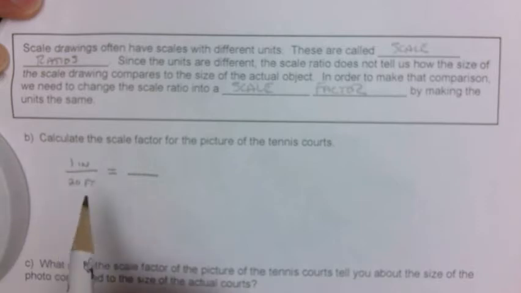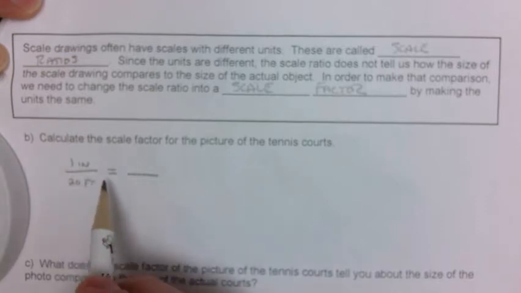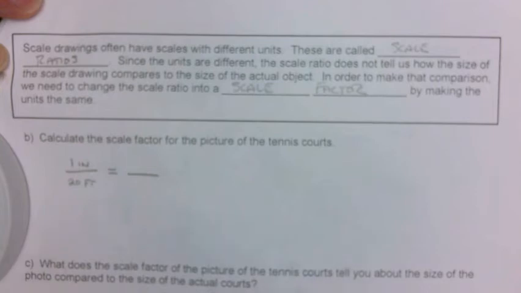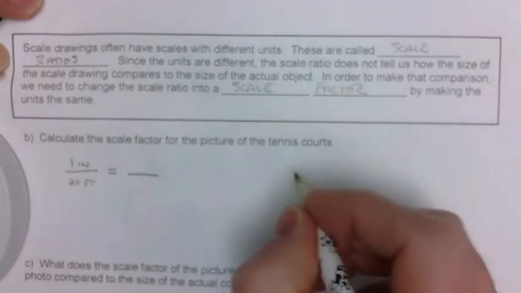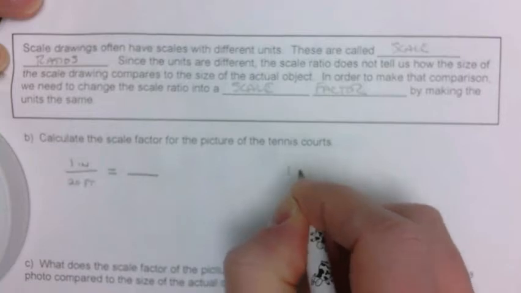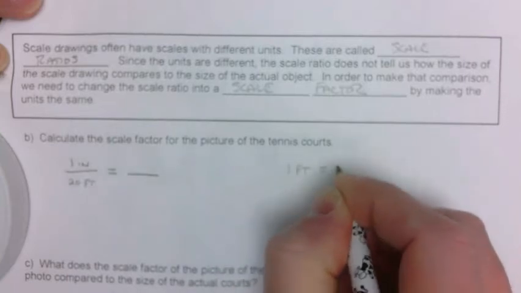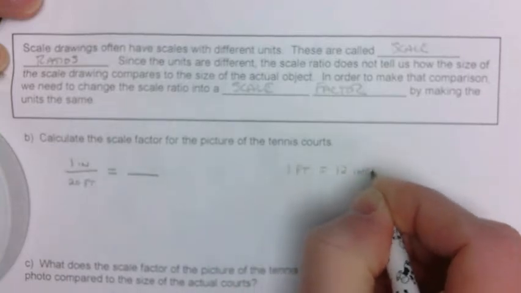So what we're going to do is take the larger unit, which is the feet, and convert it into the smaller unit, which is the inches. We need to know the relationship between the number of inches in a foot. Well, fortunately, we know that 1 foot is equal to 12 inches.